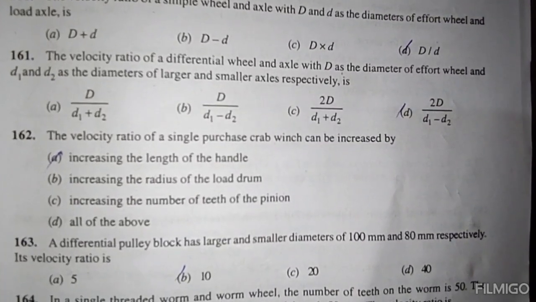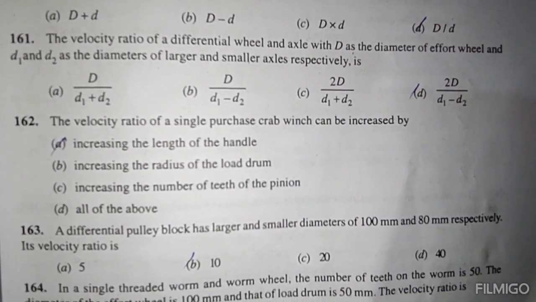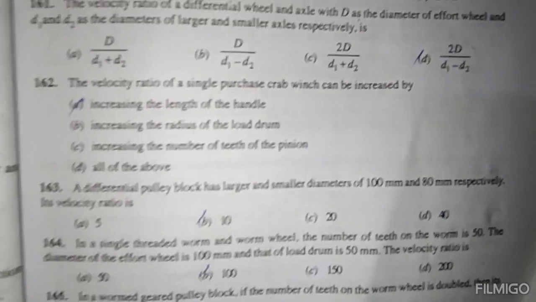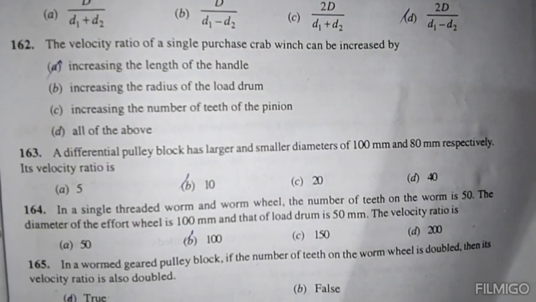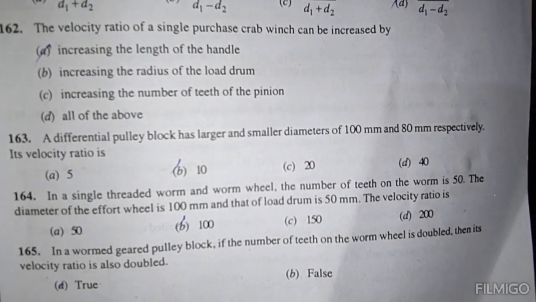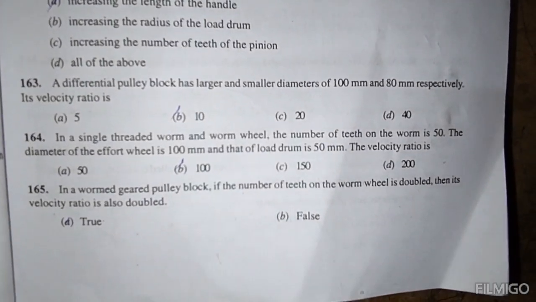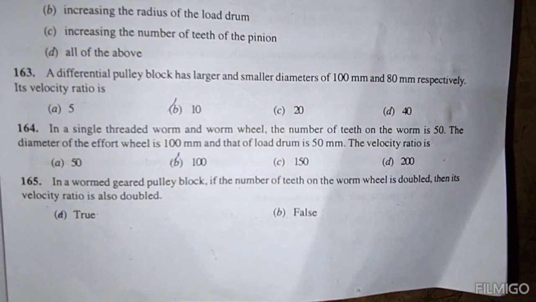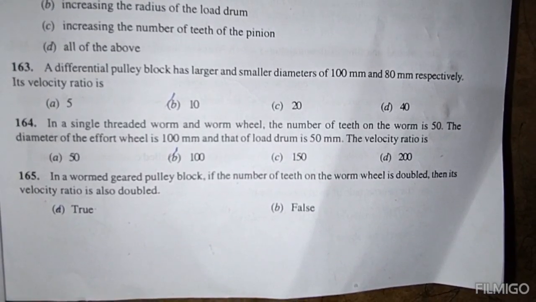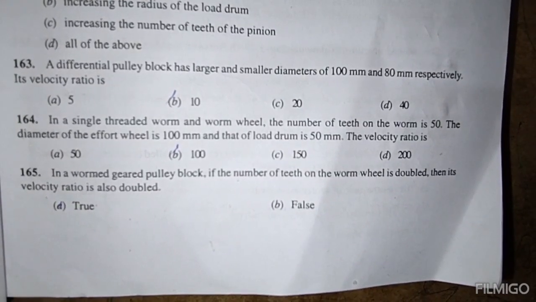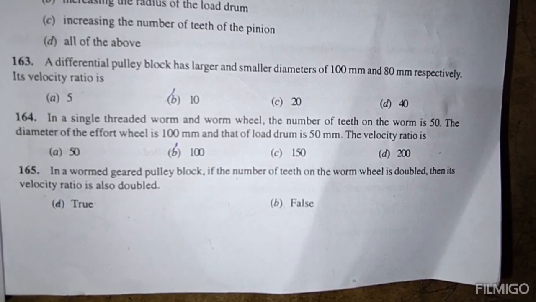The velocity ratio of a single purchase crab can be increased by increasing the length of the handle. A differential pulley block has a larger and smaller diameter. This one is a worm geared pulley block. If the number of teeth on a worm wheel is doubled, then its velocity ratio is also doubled. True.